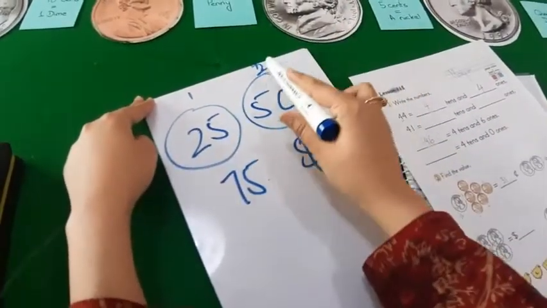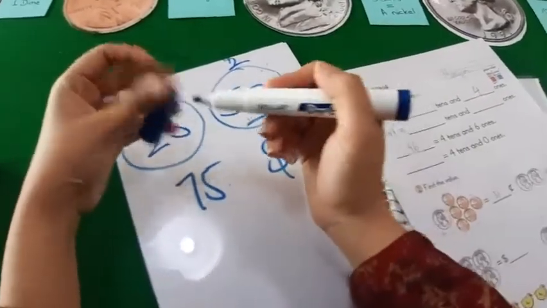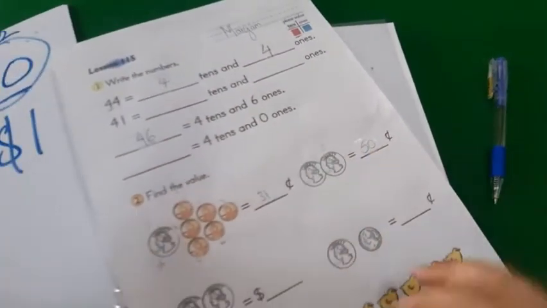And when we have 2 quarter dollars, then what is it equal to? 50. So let's write here 50. I have 50 cents altogether, all right?